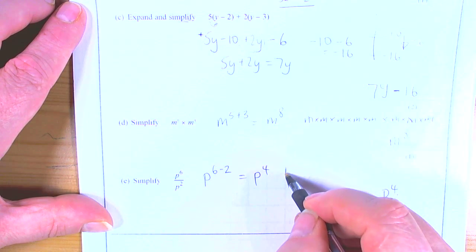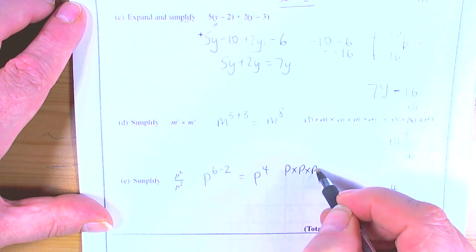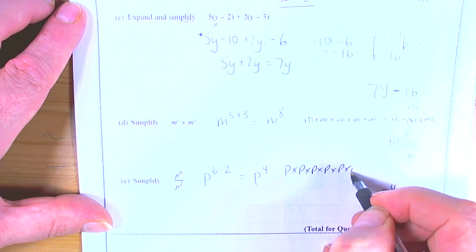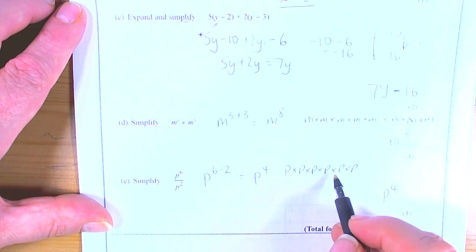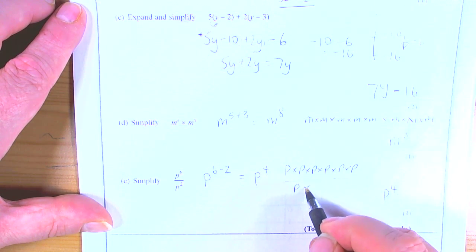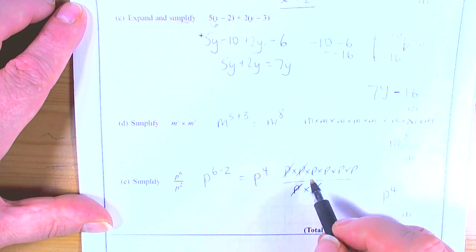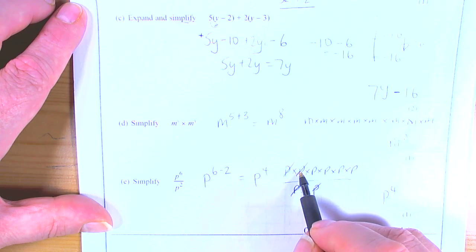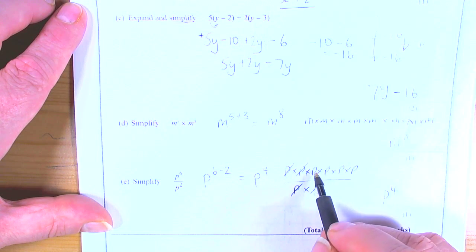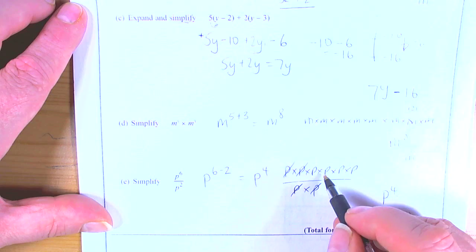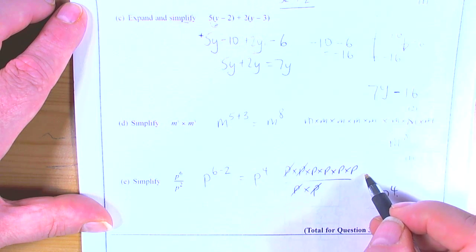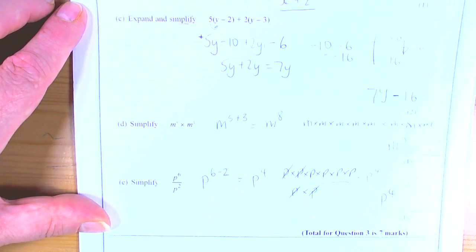And again you can see why it works, because p to the power of 6 means p times p times p times p, 6 of those, and then p squared is that, and p divided by p is 1, p divided by p is 1. So we're literally doing 1 times 1, which is 1, and then times what those are, and we've got 1, 2, 3, 4 p's left, all being multiplied, so it becomes p to the power of 4.